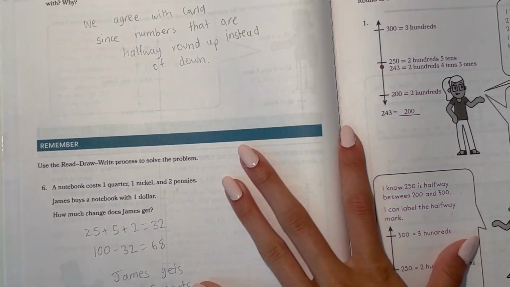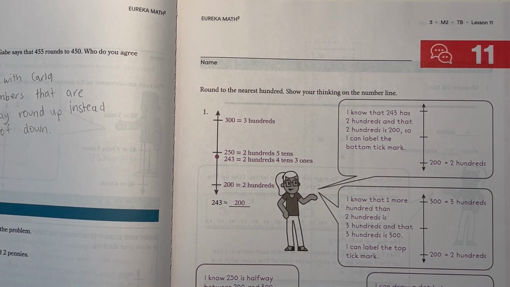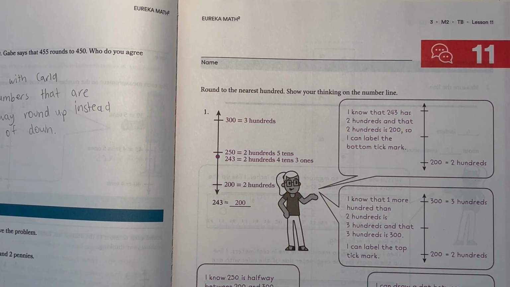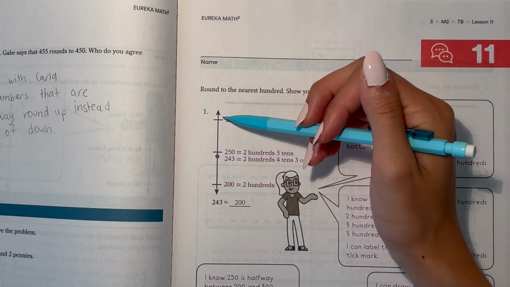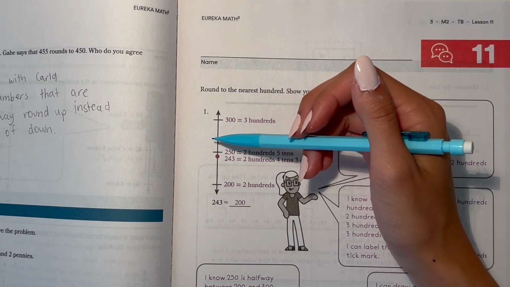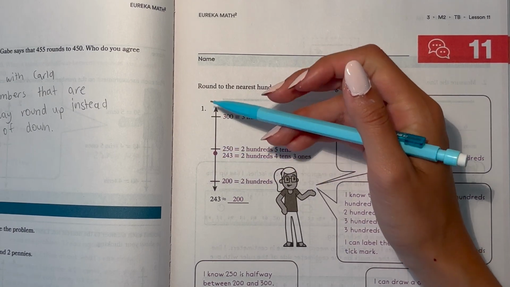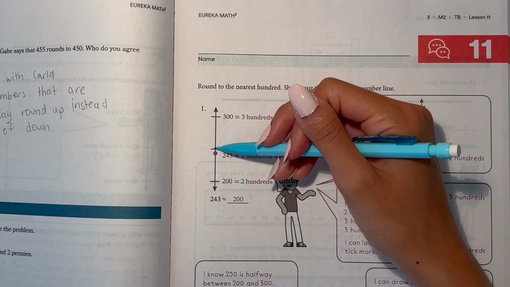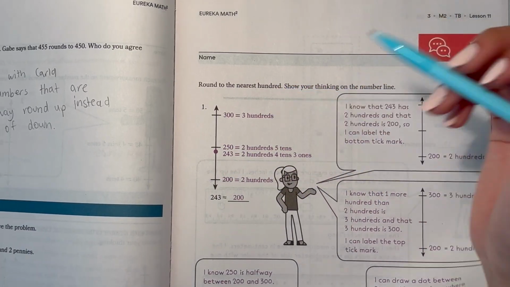Alright, next, this is lesson 11, the explanation part. Alright, number 1, round to the nearest 100, show your thinking on the number line. So 243 is between 200 and 300, and our midpoint would be 250. 243 is right below that. So it's below the halfway mark, which means we round down to 200.